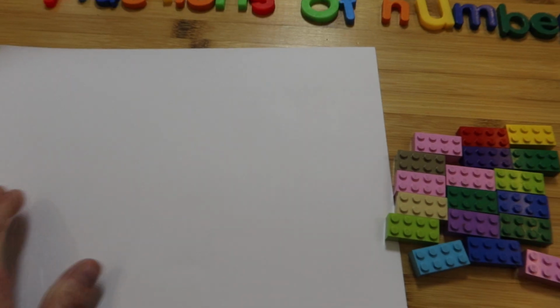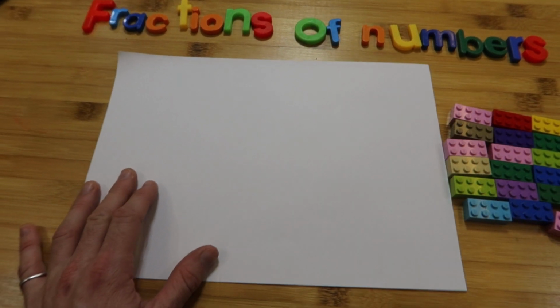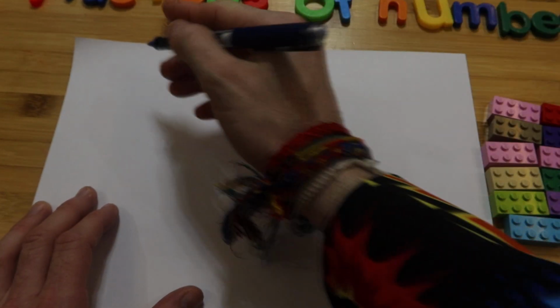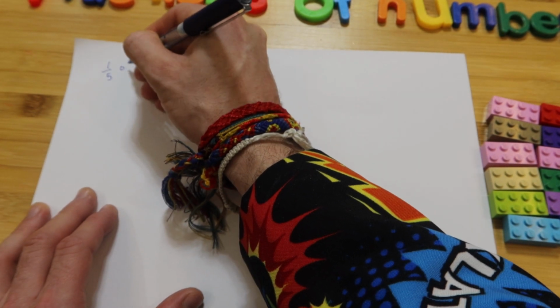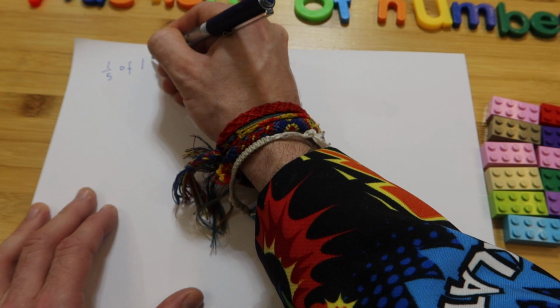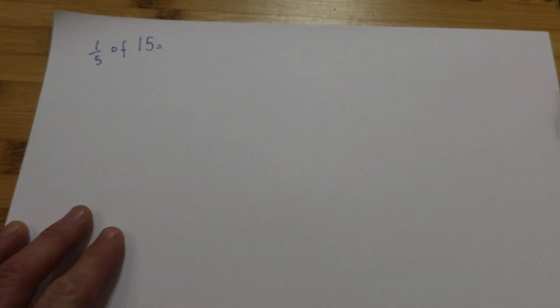Okay, so let's move on to another sheet. Let's zoom out a bit. So it's all about taking time. If you're not sure, please do ask. Okay, so here we go. So let's try. We'll do a different one. One's with 1/5 of 15. Okay, so we've got 1/5 of 15 there.